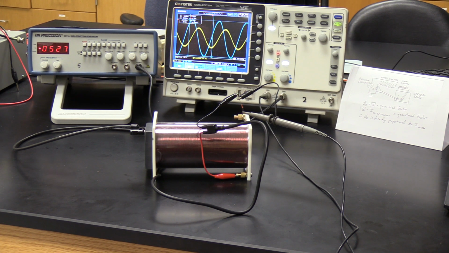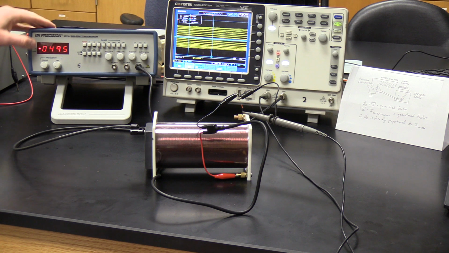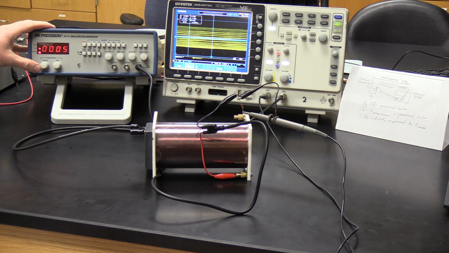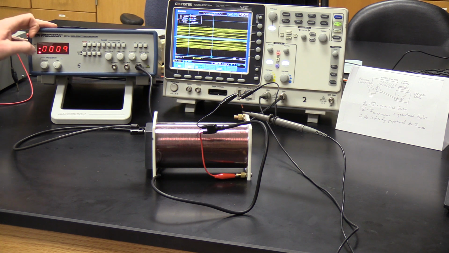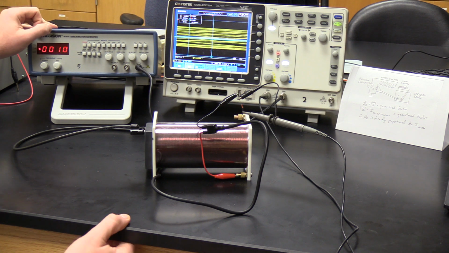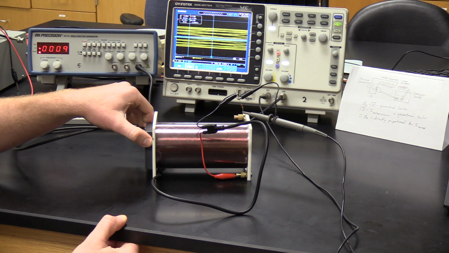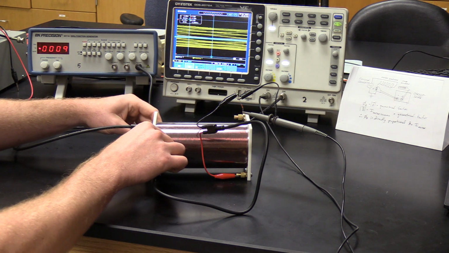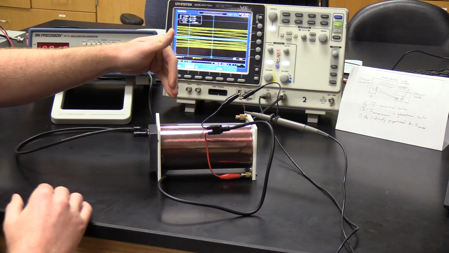The next independent variable we're going to test is the frequency of the current that we're driving through the outer solenoid. So I'm going to select on the function generator one of the lower frequency ranges, the 50 hertz range, and the frequency knob is turned down. I'm going to start with a frequency around 10 hertz, and we'll see what that does to the induced EMF across the smaller solenoid, while keeping the smaller solenoid completely inserted into the larger solenoid so that they're flush.